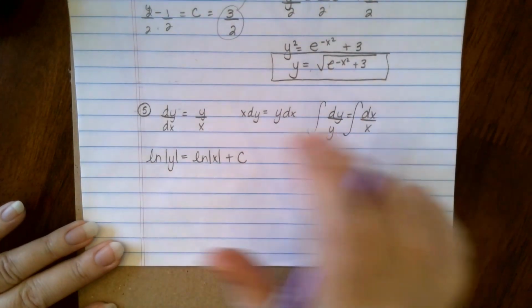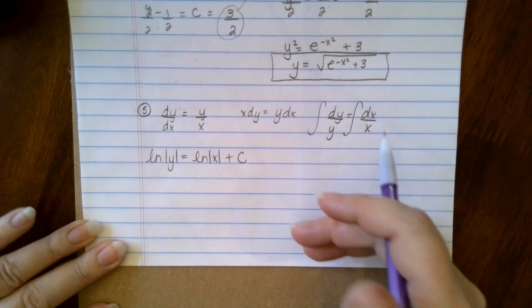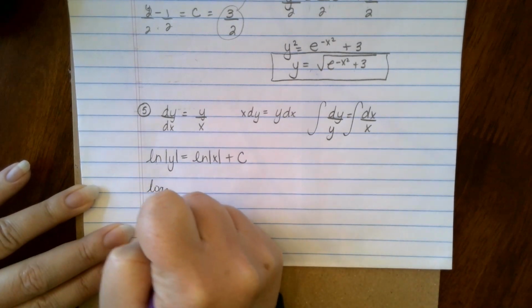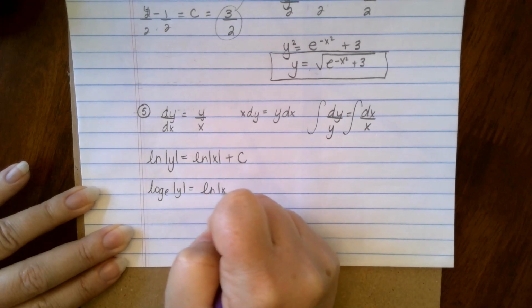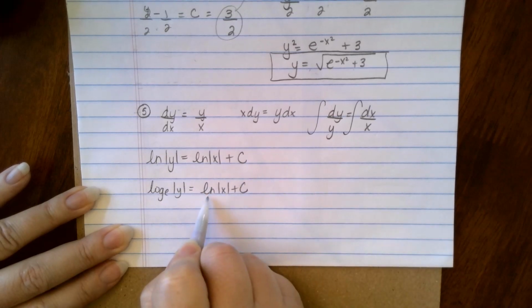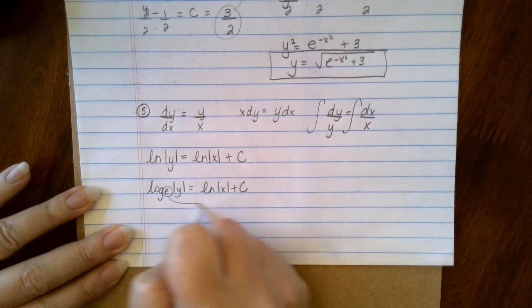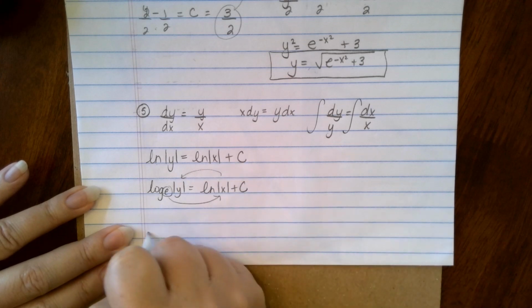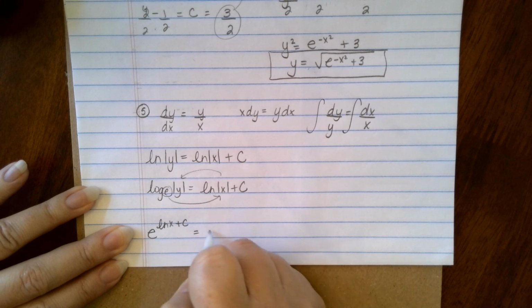Notice I didn't give you an initial condition. We will have one. It's coming near the end. So, ln can be log base e of y is equal to all of this. Now, I'm not going to change that to log base e because it's not part of my log loop. So, my log loop, e to all that stuff equals y. So, e to the ln of x plus c is equal to y.